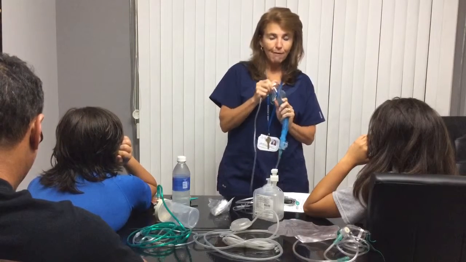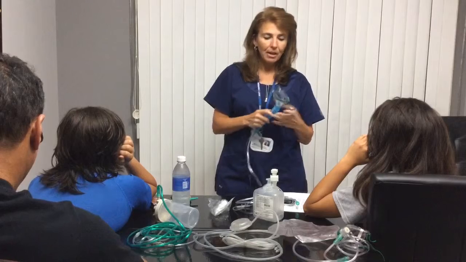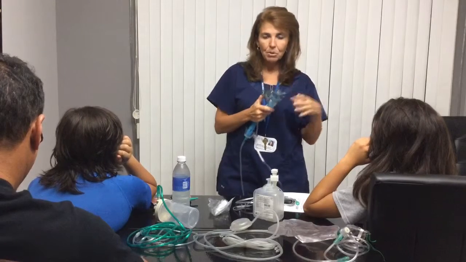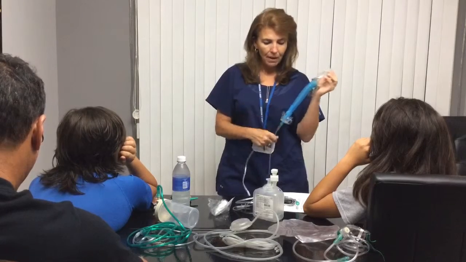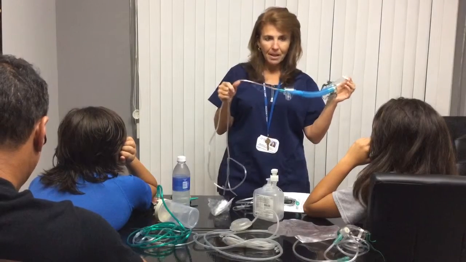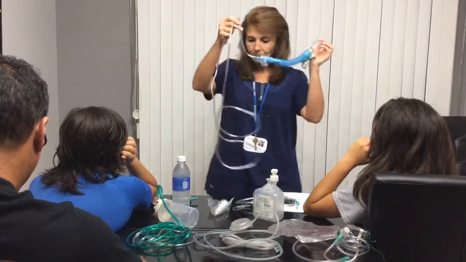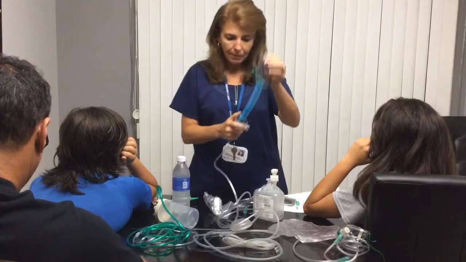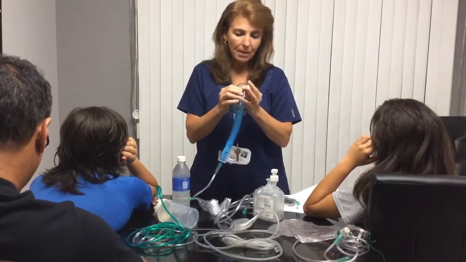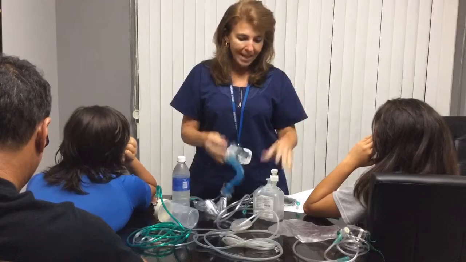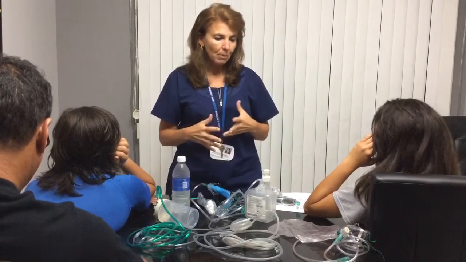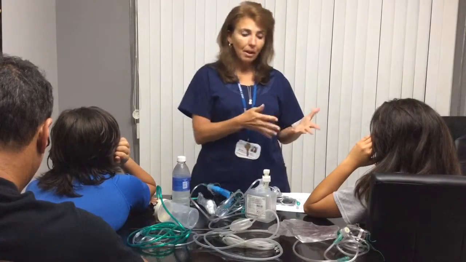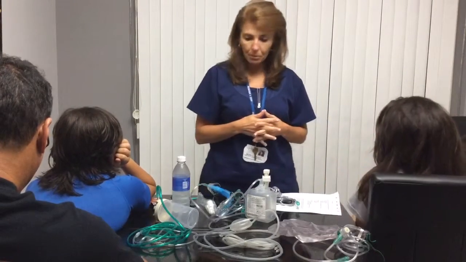Most masks require 5 to 6 liters to flush out your exhaled CO2. So we don't want retention under the mask, so therefore we'd want to ensure that this is the only mask that has that exception. This mask is typically used for COPD patients. Once you've passed that 50% range and the patient is becoming a little more unstable, you want to go to either a high flow cannula or short of a non-rebreather, which will give you 100%.